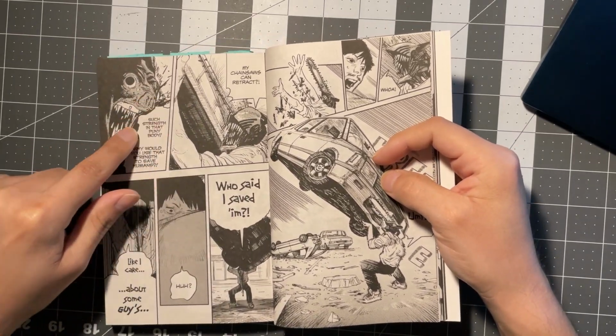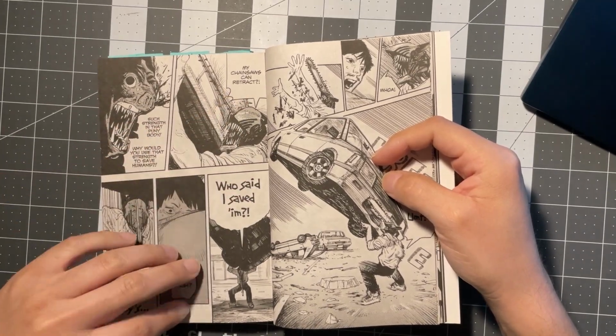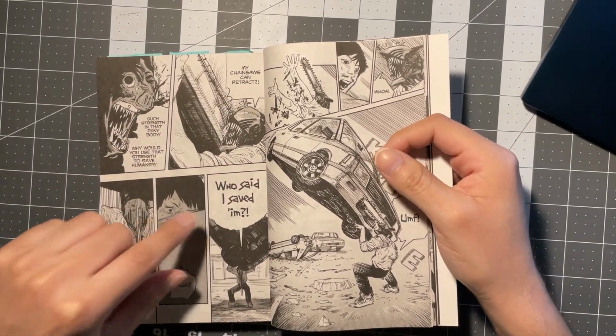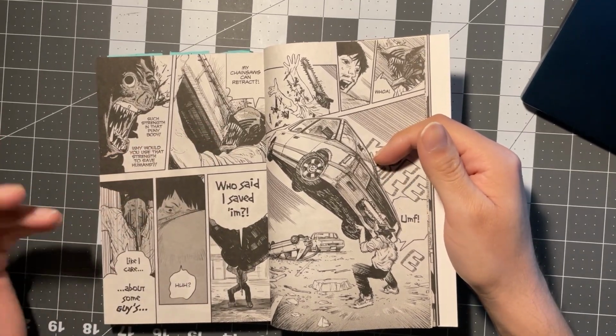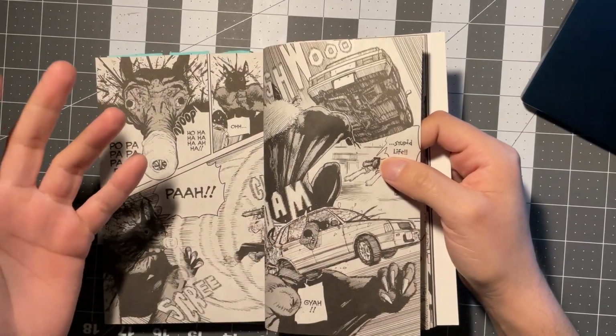This right here, like the way the speech bubble is, which in the other videos I mentioned like 1,000 times. Like here too, it takes about like 30% of the panel. So I like how Fujimoto does that, and it saves a lot of time.